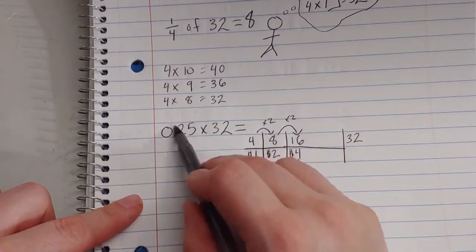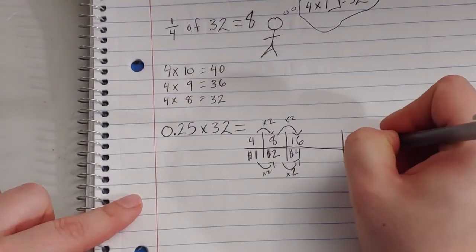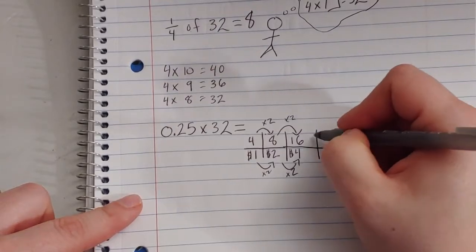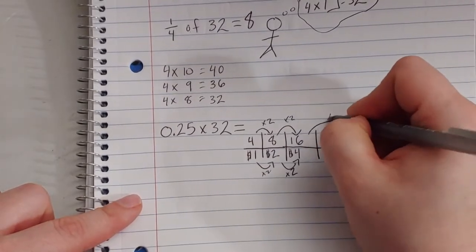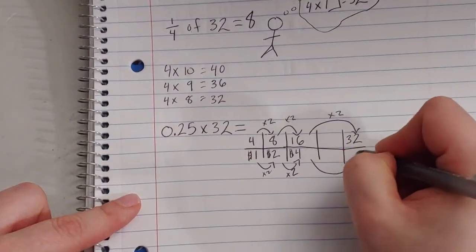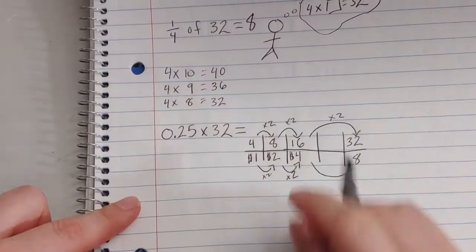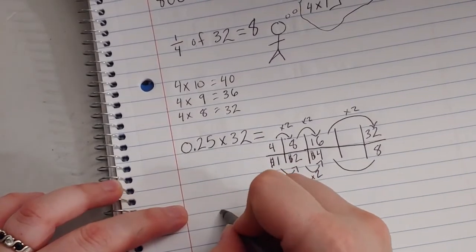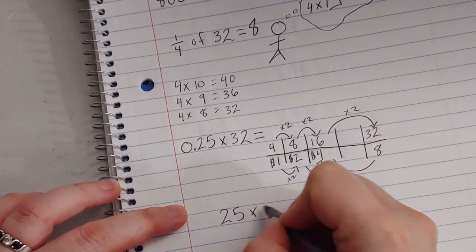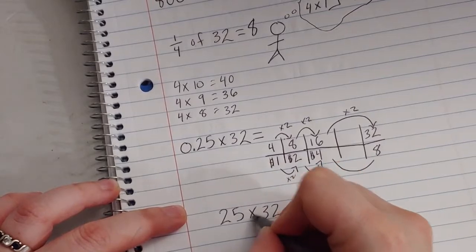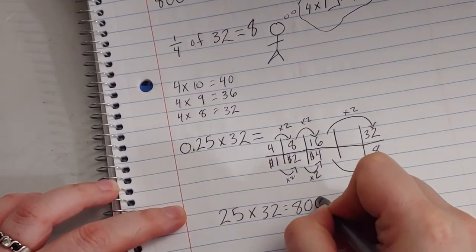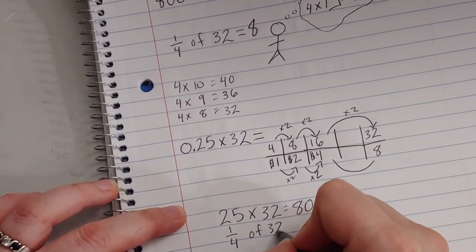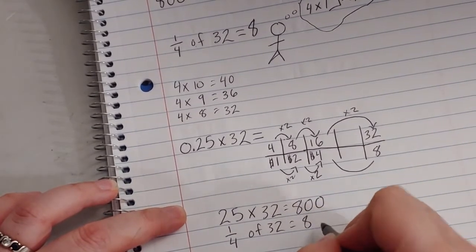32 groups of 25. So then, oops, I guess I made a really big box here, and we'll just jump that one. Doubled, 4 doubled is 8. So I'm going to rewrite these 3 right here so you can see 25 times 32 is 800. 1/4 of 32 was 8.